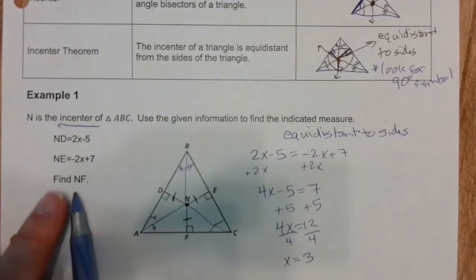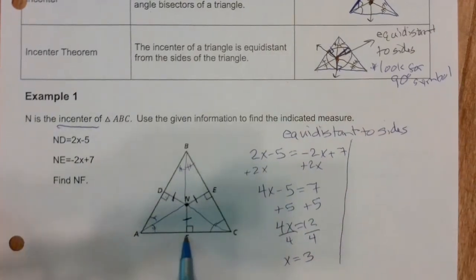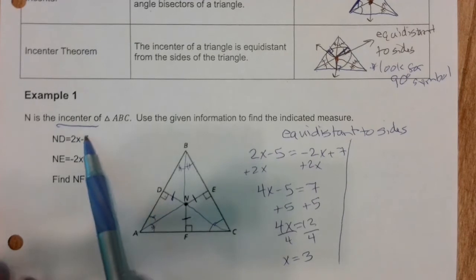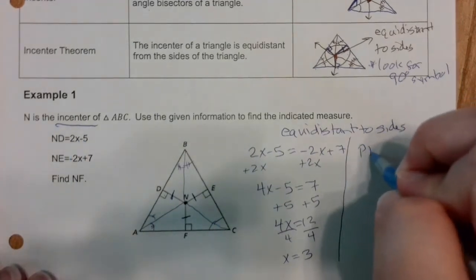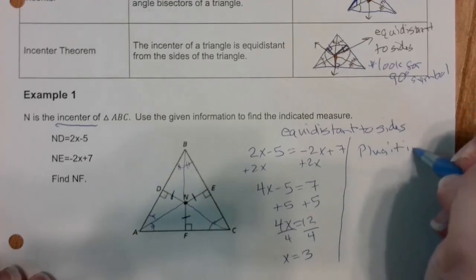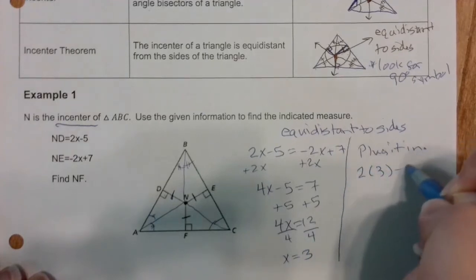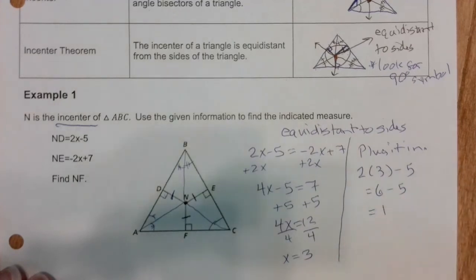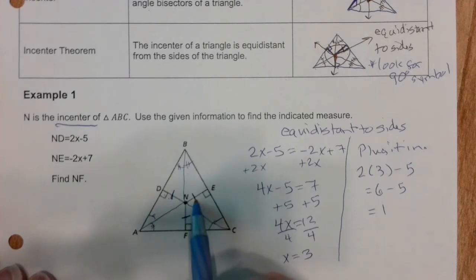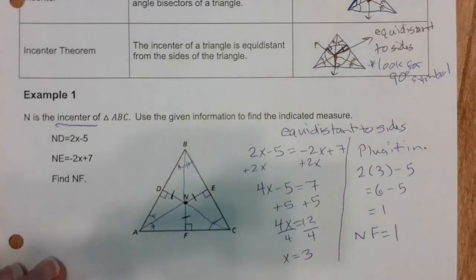Now the issue is we're actually looking for NF. And we're not told any equation for NF. But remember, all three of these are the same. So let's plug it in for ND. 2 times 3 minus 5 is 6 minus 5, which is equal to 1. So ND equals 1. So NE equals 1. So NF equals 1.